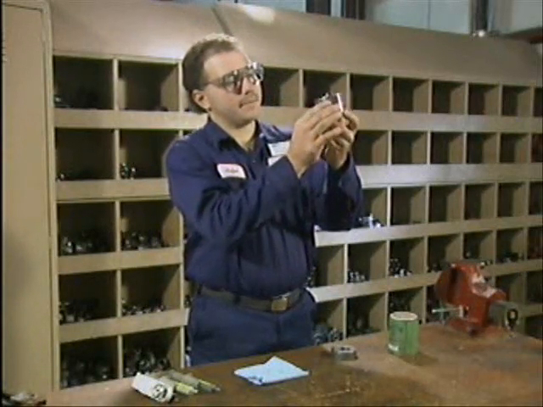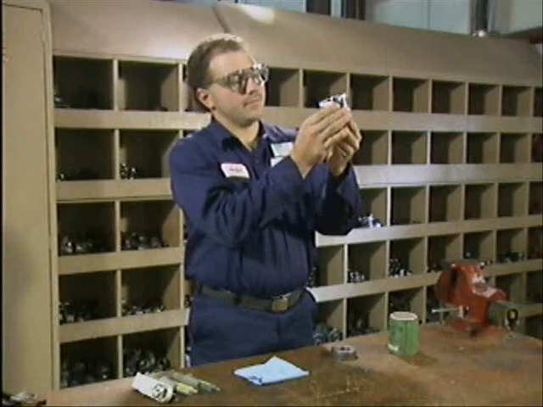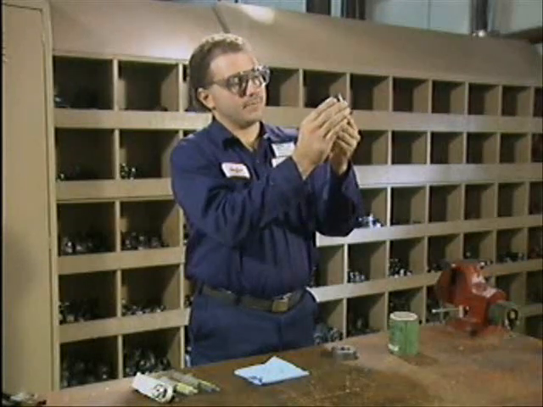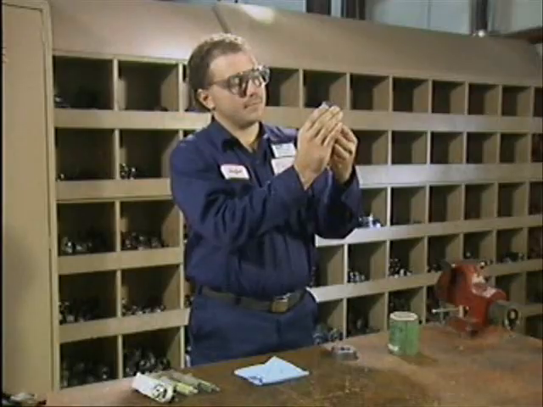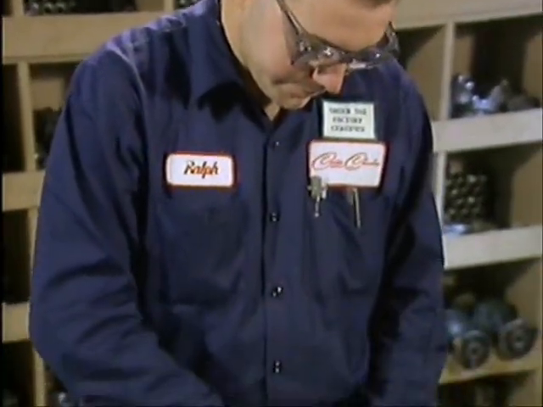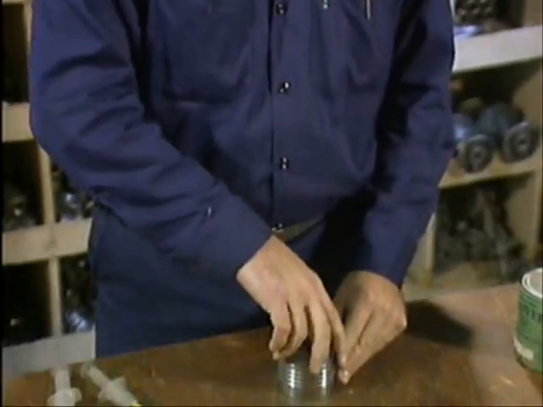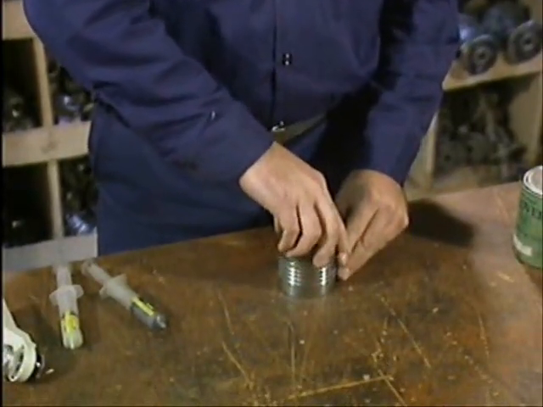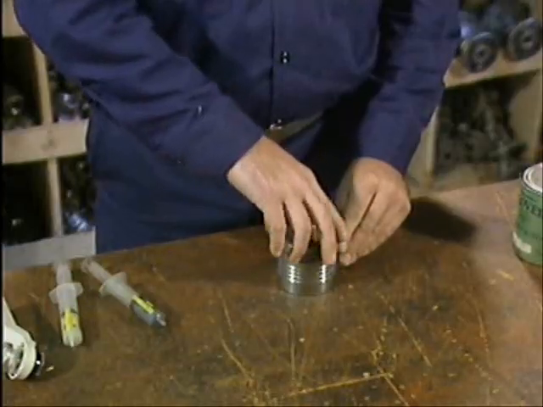Also check the disc for steam cutting. If steam cutting is severe enough to allow leakage, you'll have to replace the disc. But if the damage is relatively minor, you can often restore the surfaces by lapping them. You'll need to follow the appropriate lapping method for the shape of the disc.